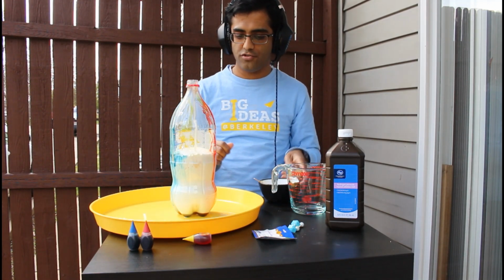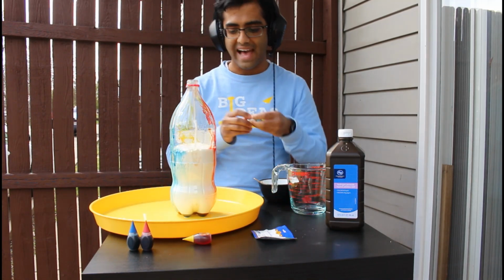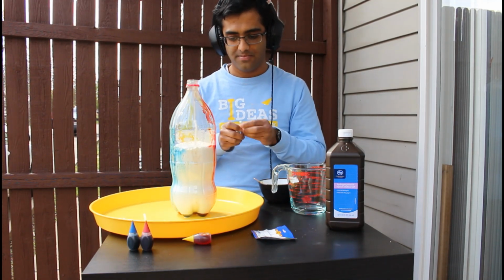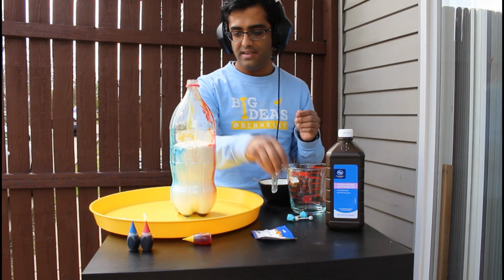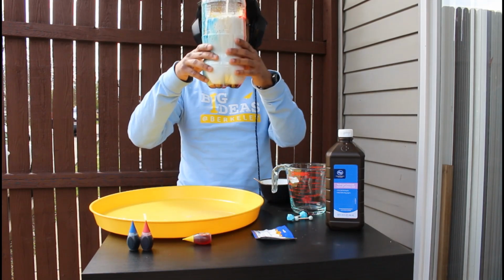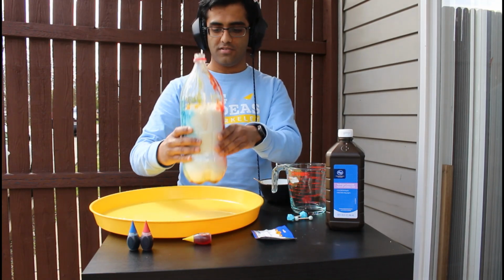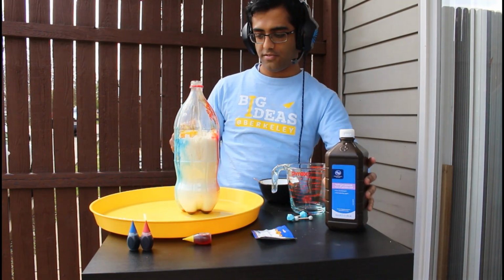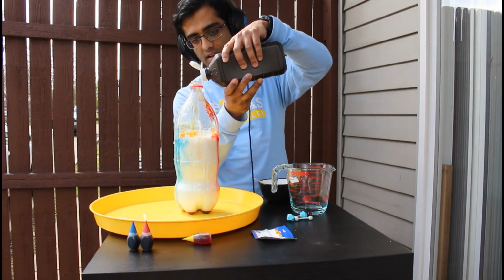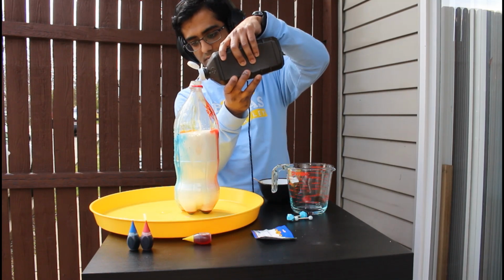As you can see, the hydrogen peroxide is decomposing and breaking up, forming hydrogen gas and oxygen gas. As it breaks up, it is forming bubbles, and that is making this elephant toothpaste. So it looks like the bubbles have stopped forming. I'm going to add a little bit more hydrogen peroxide in here to see if that helps. Yeah, here it goes.